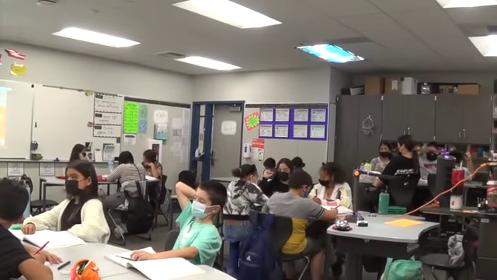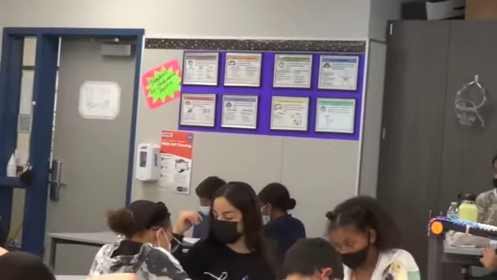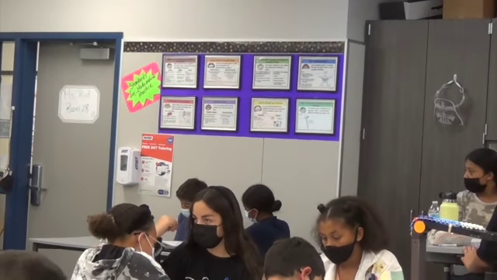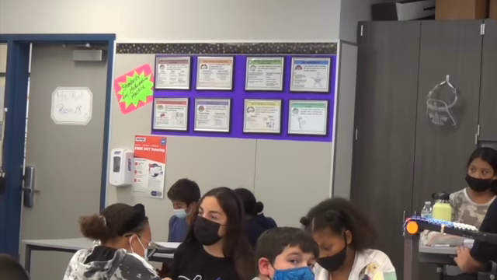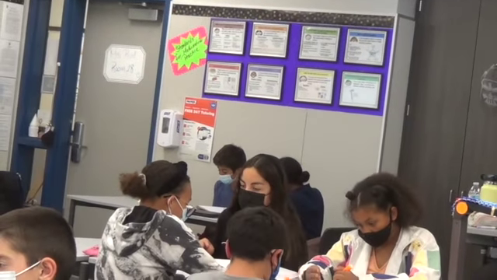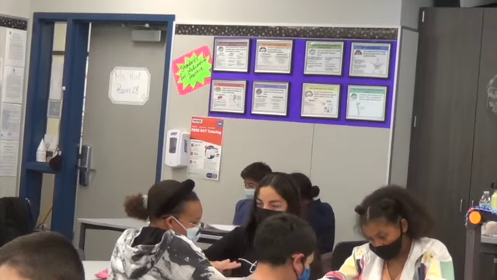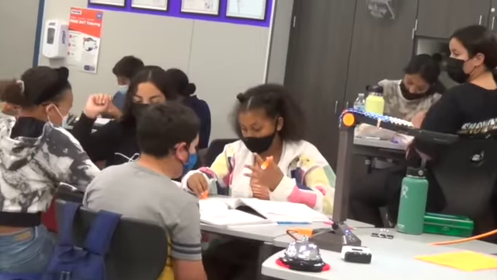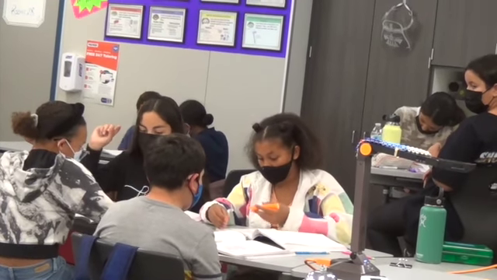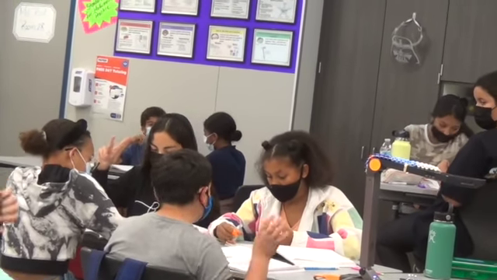Adonis? I got number 1 correct because I knew that the numerator is how many pieces there are, and the denominator is what size pieces, and to skip count by the denominator. Excellent. Thank you. Cadence? I successfully wrote my fraction and the question to help my group understand what the denominator and the numerator is.